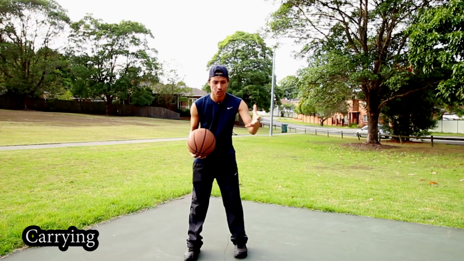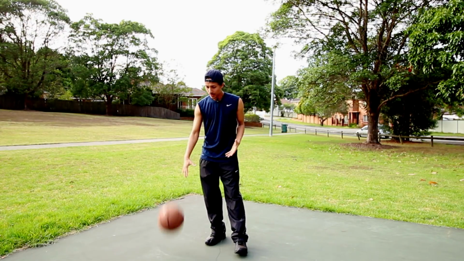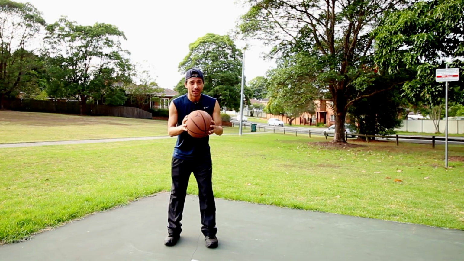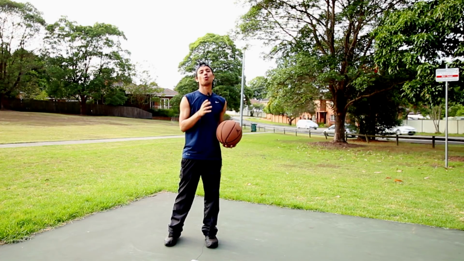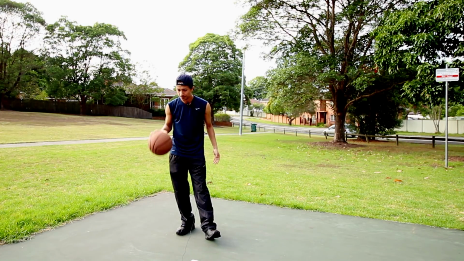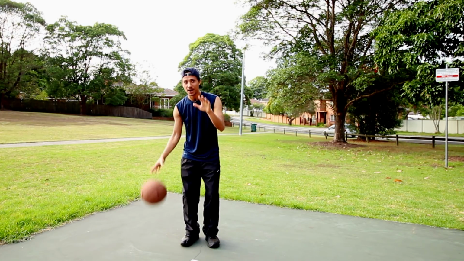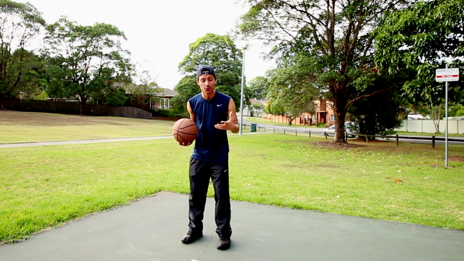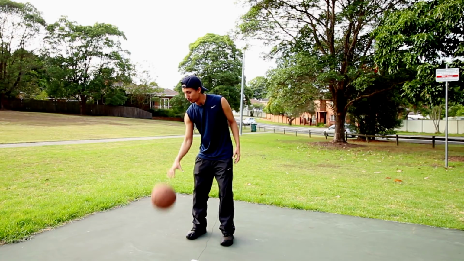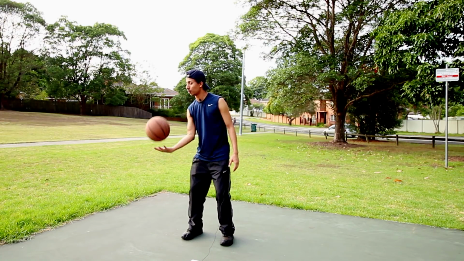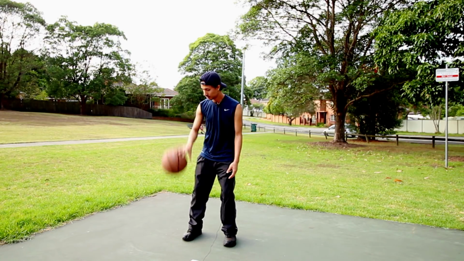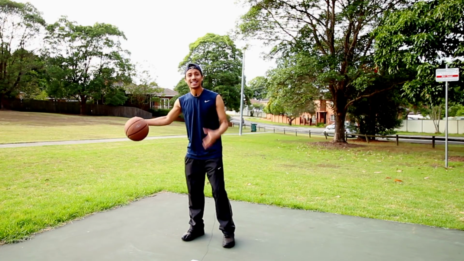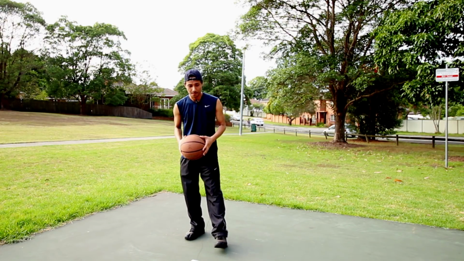Now, carrying violation. Whenever you are dribbling, your hand should always be on top of the ball. But as a beginner, what I used to do is dribble and put my hand under the ball like this. And this is called a carrying violation.